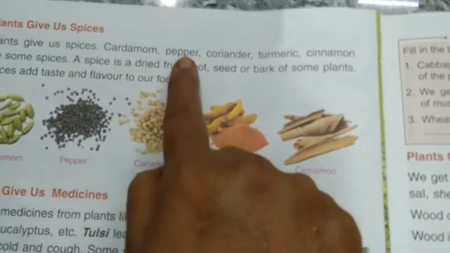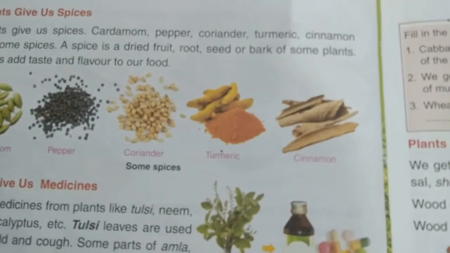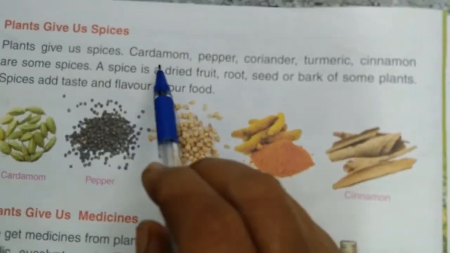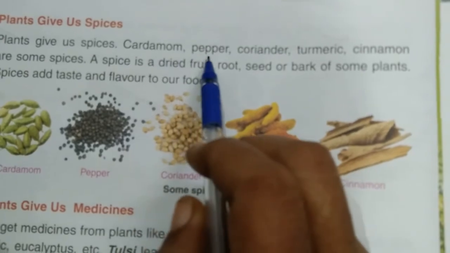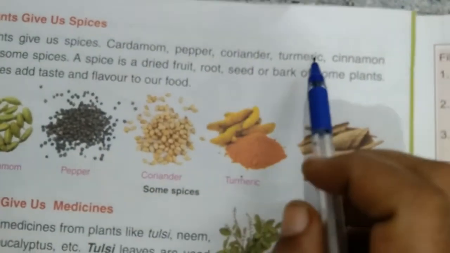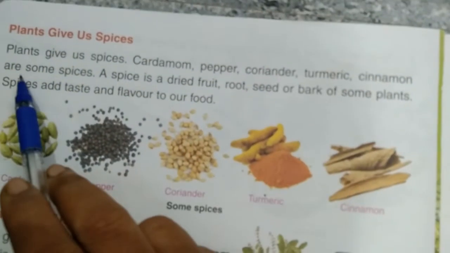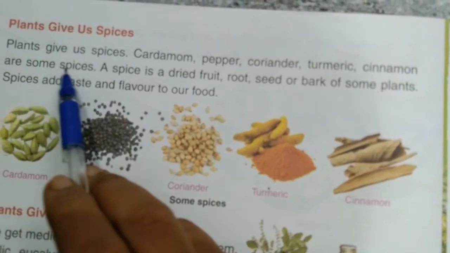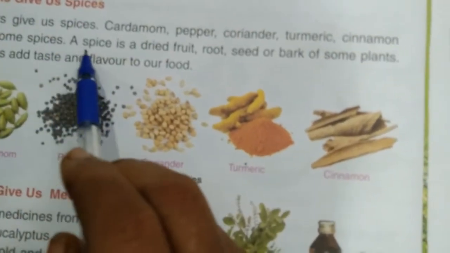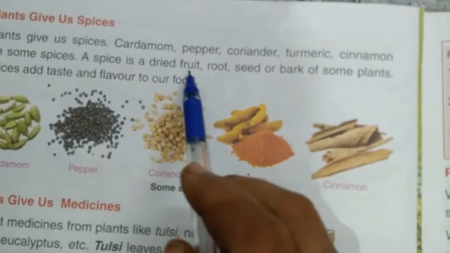Cardamom, pepper, coriander, turmeric, cinnamon are some spices.